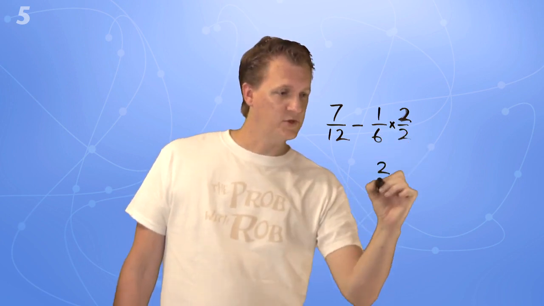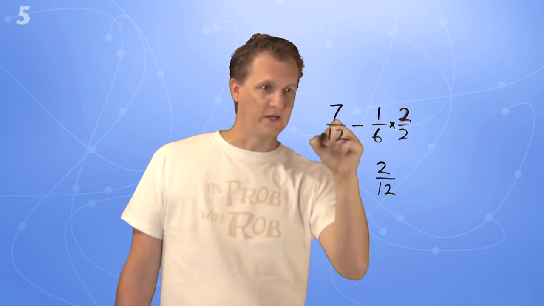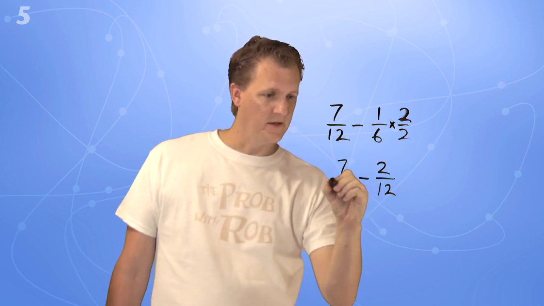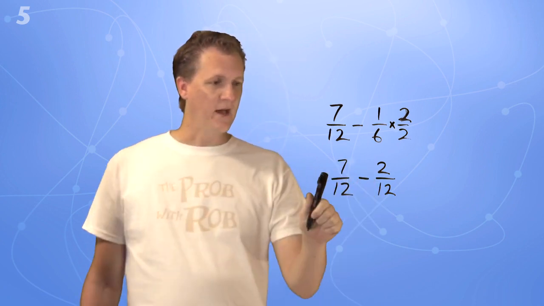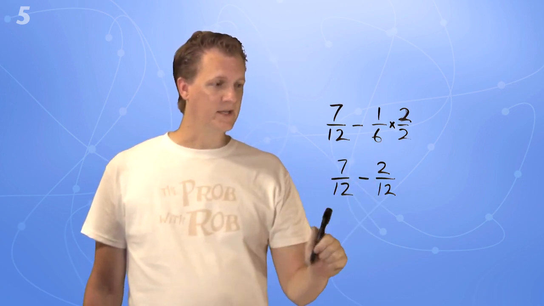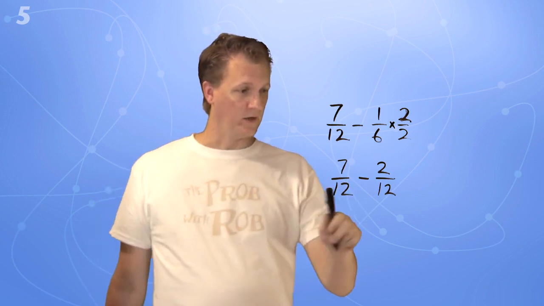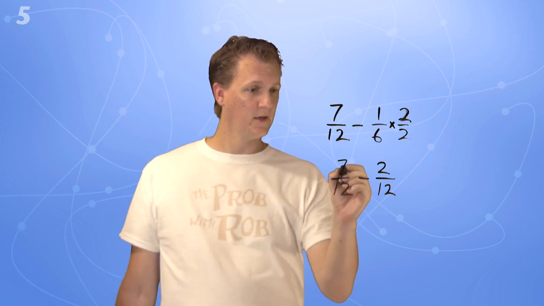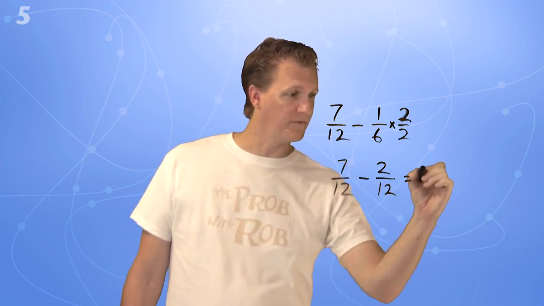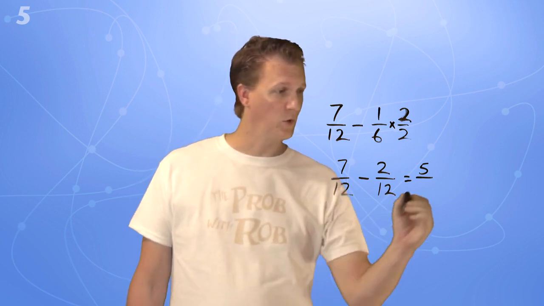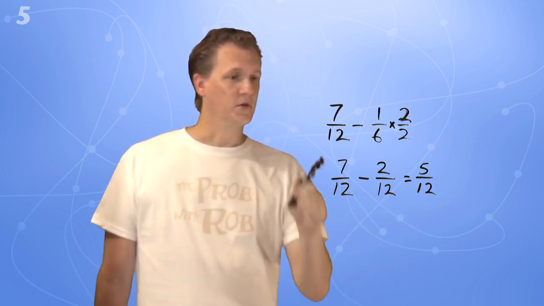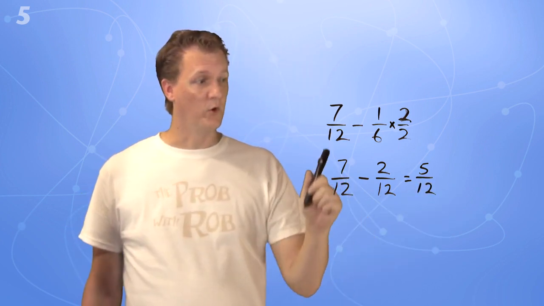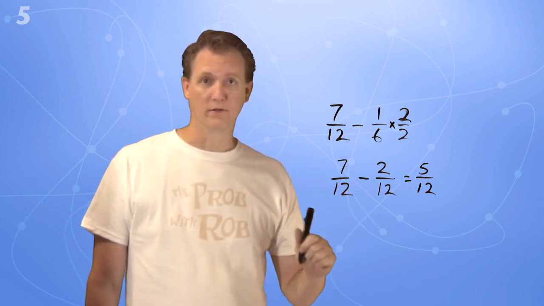So 1 times 2 equals 2. 6 times 2 equals 12. Bring down this part of the problem, 7 over 12. So now we have 7 over 12 minus 2 over 12. And they're the same bottom numbers, so I can just do the simple procedure to subtract here. 7 minus 2 equals 5. So that's our top number. And then I keep the same bottom number, 12. So 7 over 12 minus 1 over 6 equals 5 over 12.